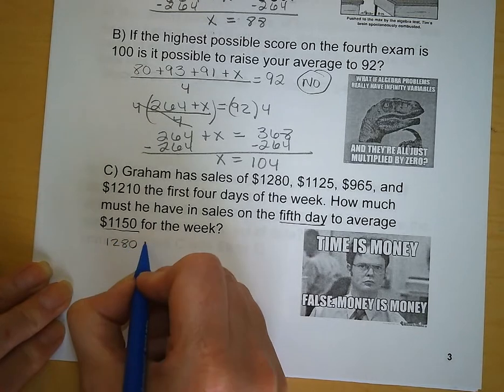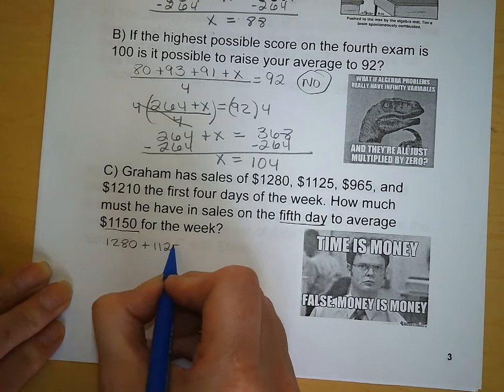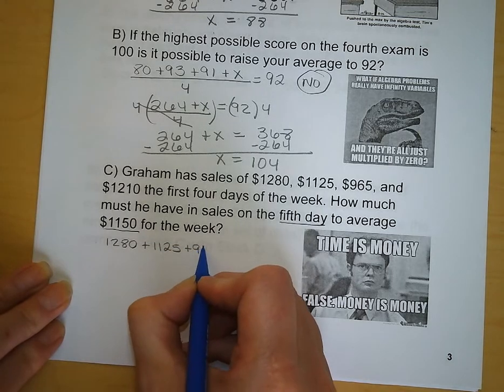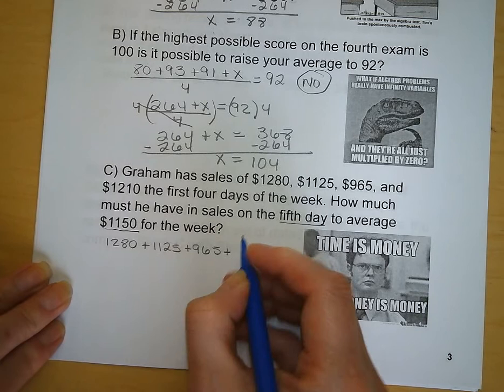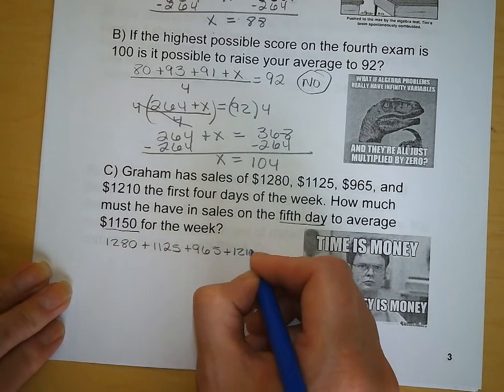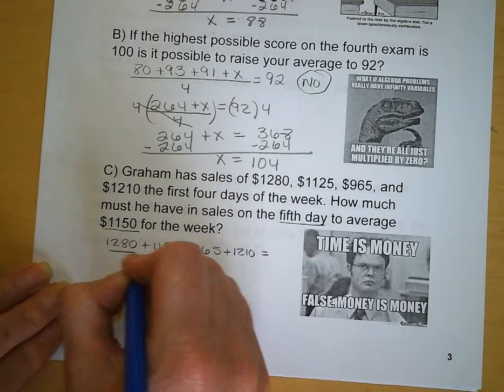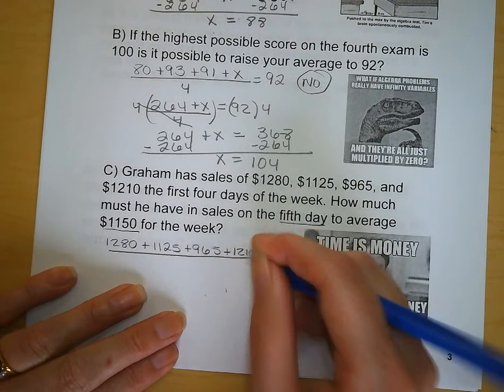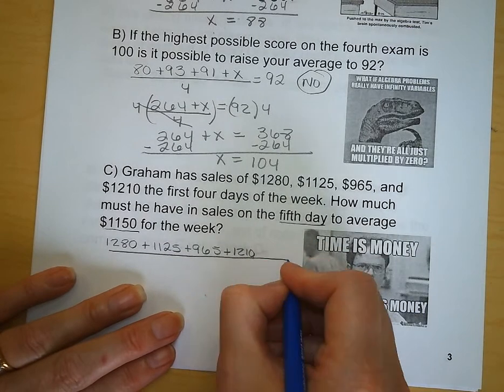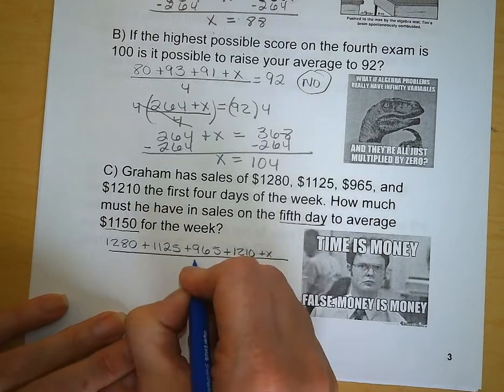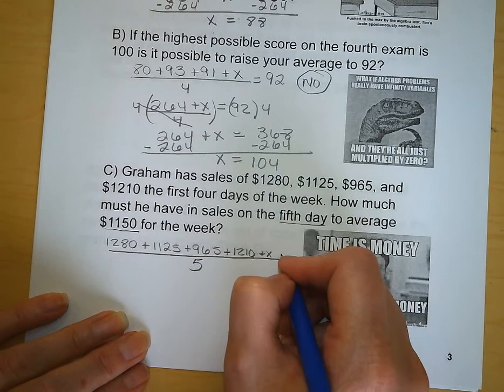So we add up all of our data points. They're all divided by 5. Almost forgot the plus x, our 5th data point, and it's equal to 1,150.